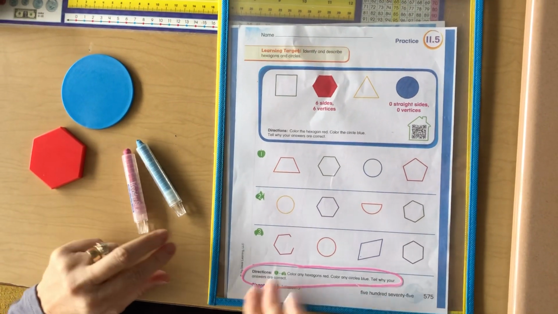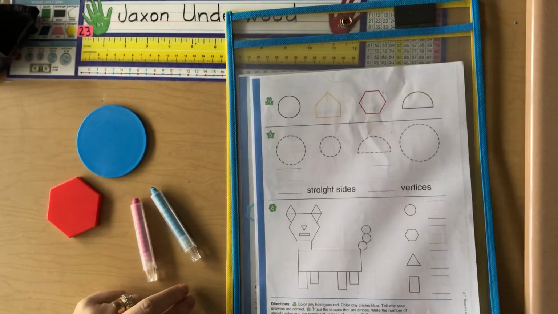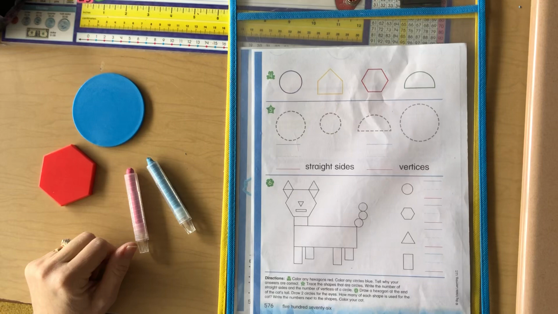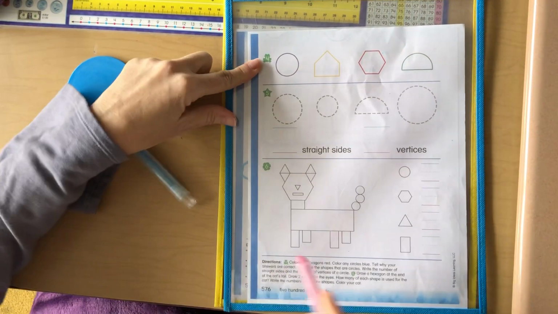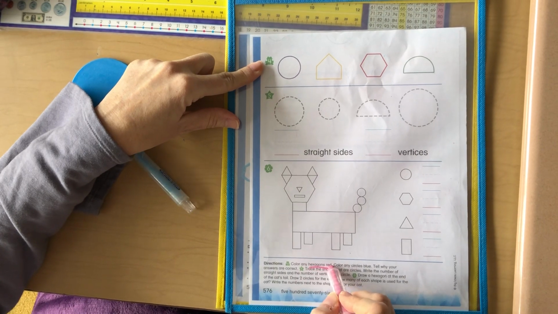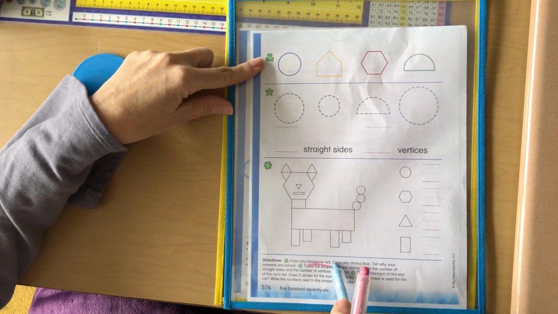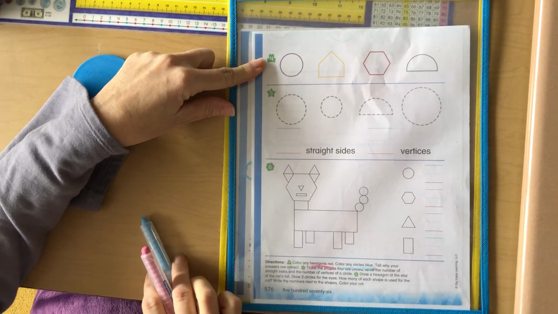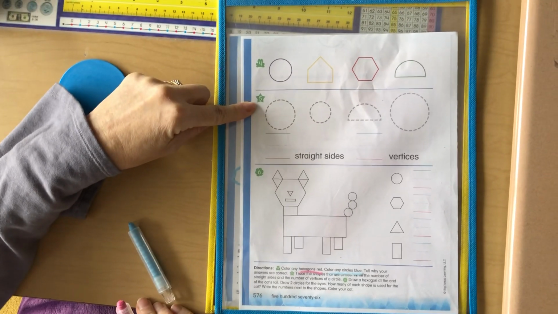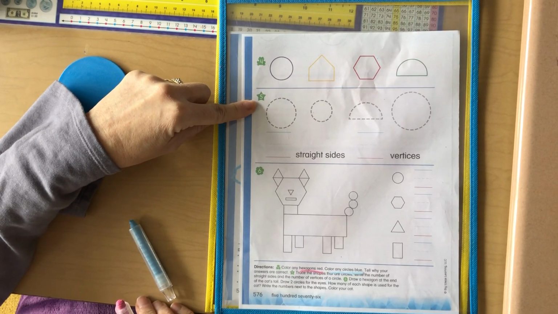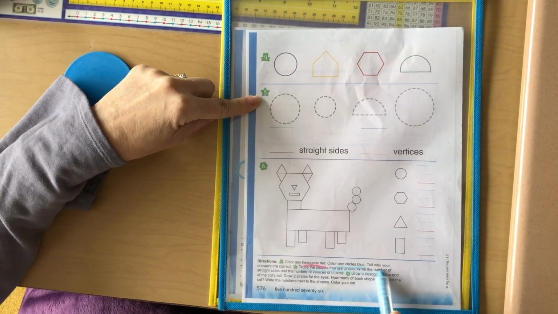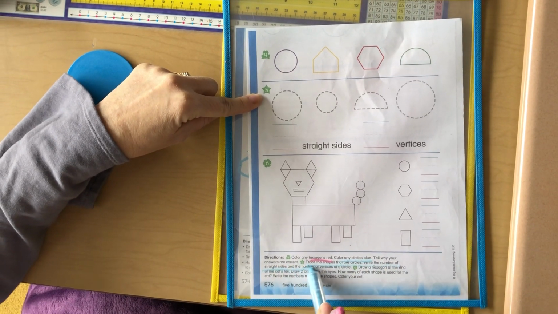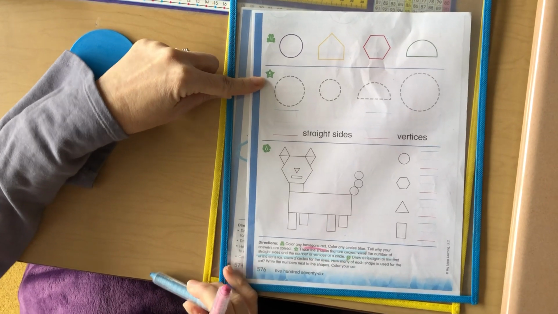Now, flip your paper over and let's take a look. Little Green Frog number 4 says color any hexagons red and color circles blue. Tell why your answers are correct. Little Green Star number 5 says trace the shapes that are circles. Write the number of straight sides and the number of vertices of a circle.